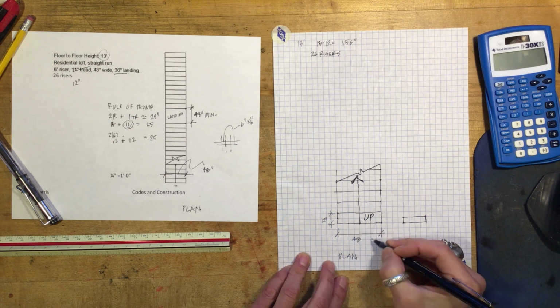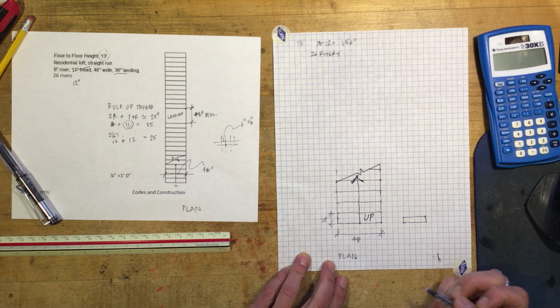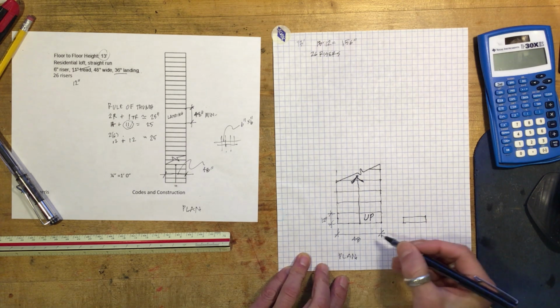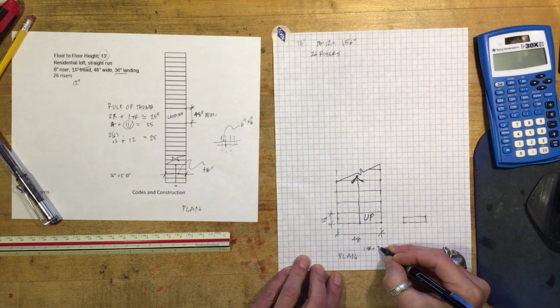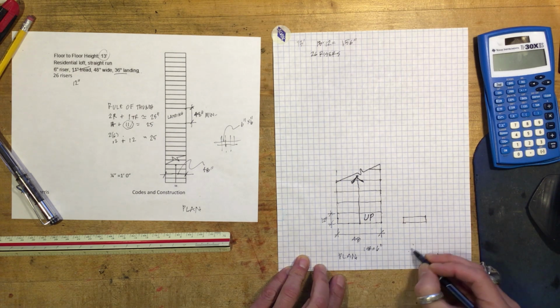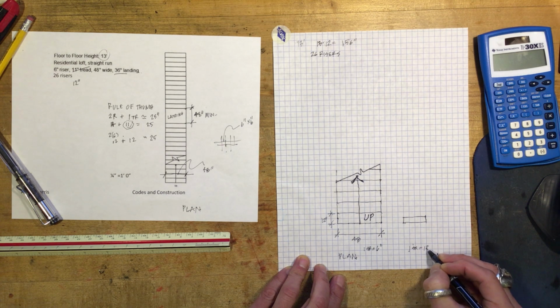That's quarter inch. Yeah. Let's just say this is 1 square equals 6 inches, and here 1 square is 12.